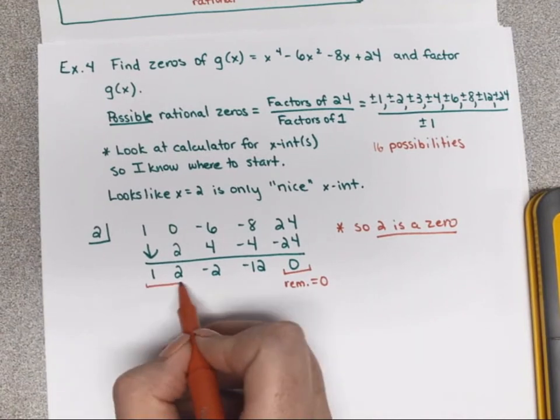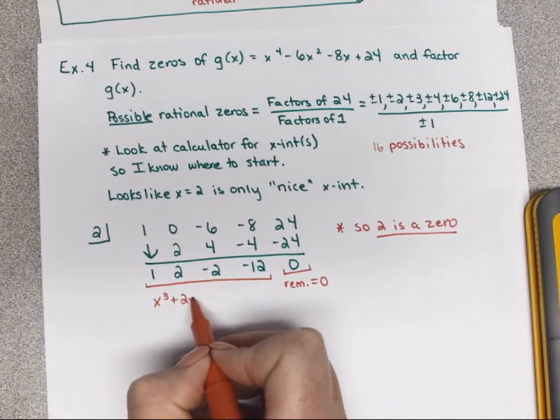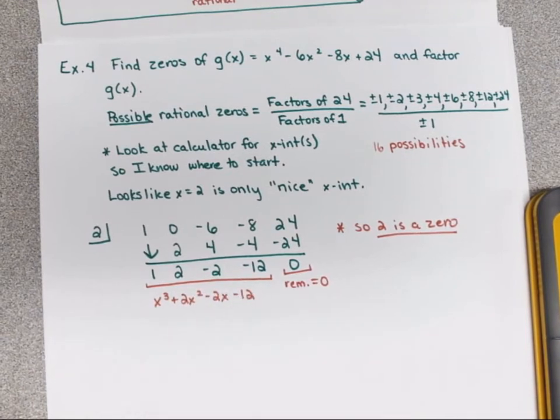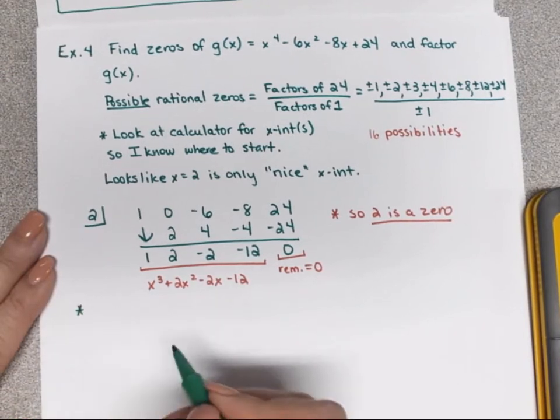Okay, so let's talk about what we have it reduced to now. This is x cubed plus 2x squared minus 2x minus 12. The problem is that I'm not ready to factor yet. Why am I not ready for that? Because it's still x cubed, right? And I really need it to be what so that I can factor it? X squared. Okay, so here's where what we did about a week ago really comes into play.